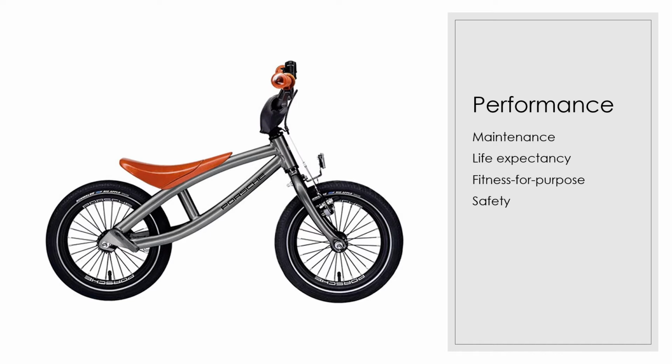The next area is fitness for purpose. This is how good is it at doing its job. Now, you get some products that are really good. You get some products that are really bad at doing their jobs.